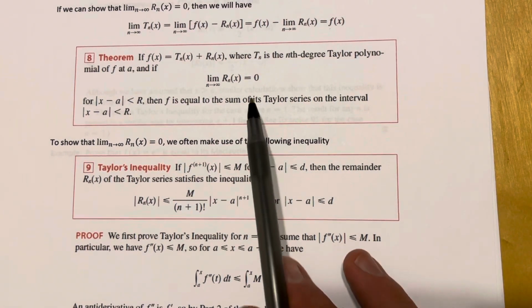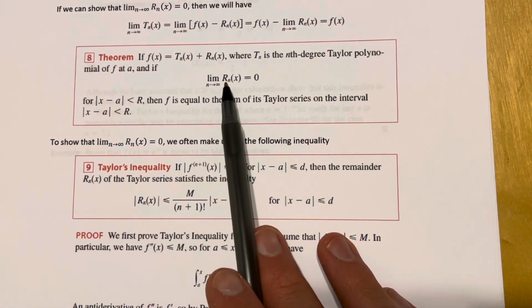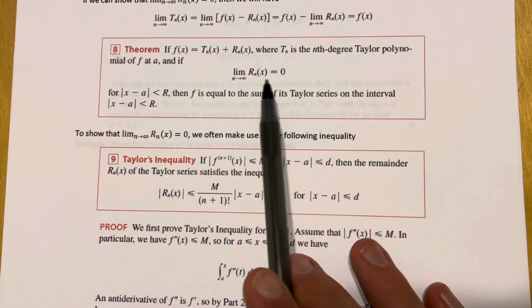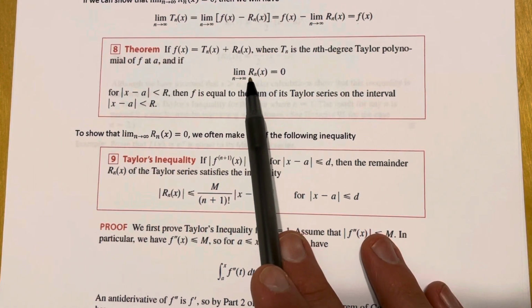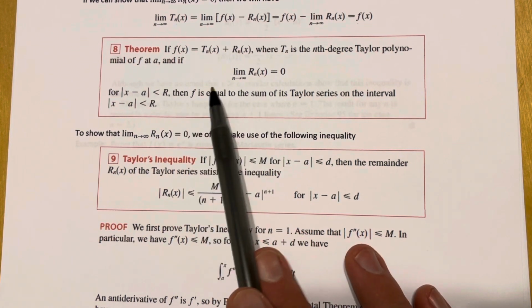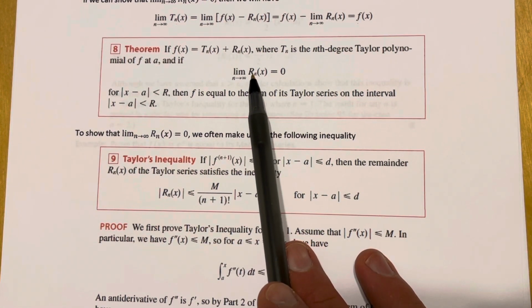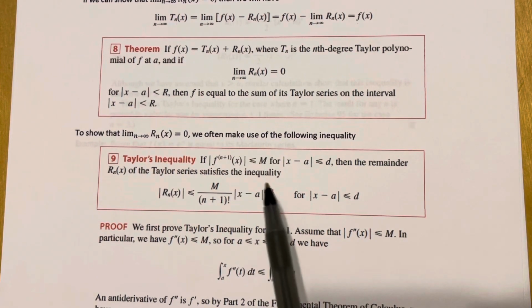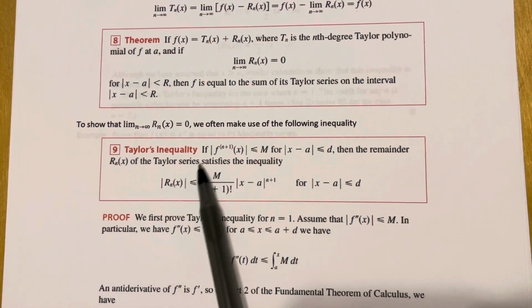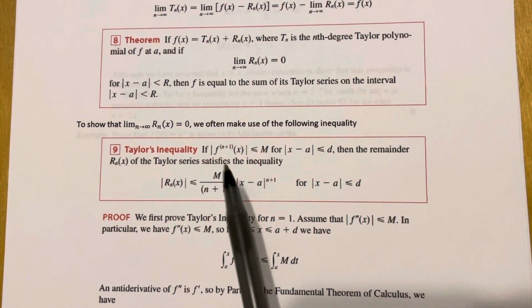Okay, now, how do you actually do that? Well, as we've seen before in previous sections where we deal with the remainder, you oftentimes can't figure out what that remainder looks like explicitly. Typically, you have to find some upper bound for it. And you want that upper bound to get smaller and smaller as n gets bigger and bigger. So it would be helpful if we could find a way of bounding that Rn there. And that leads to this thing that we call Taylor's inequality. So I'm going to state this inequality, but then in the next video, we're going to walk through a proof of it. So here's what Taylor's inequality says.